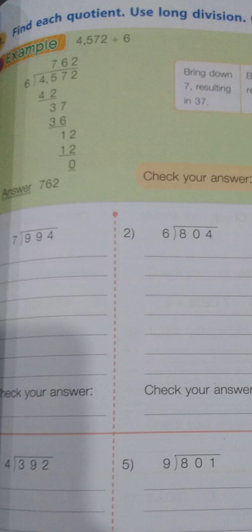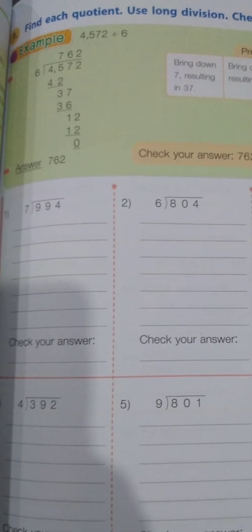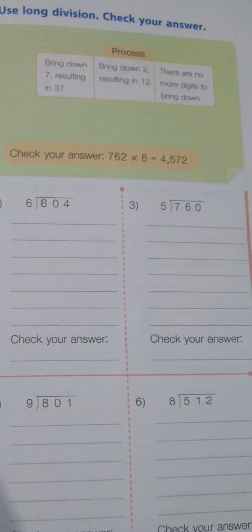So 37 divided by 6 is equal to 6. 6 times 6 is equal to 36. 37 minus 36 is equal to 1. And then bring down 2. 12 divided by 6 is equal to 2. 2 times 6 is equal to 12. So we don't have a remainder. The answer is 762.